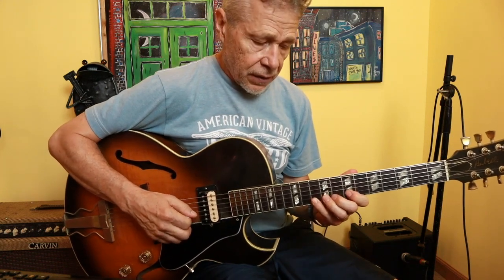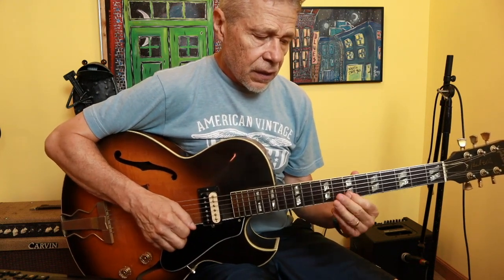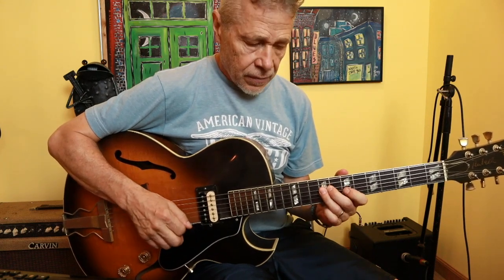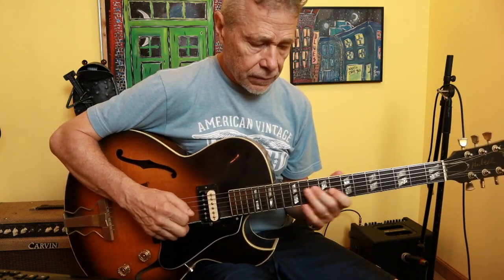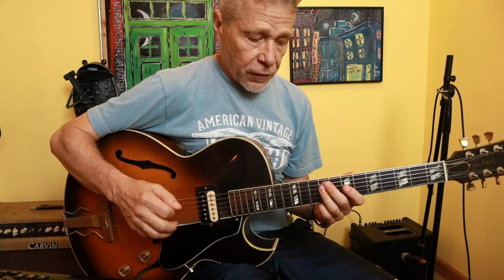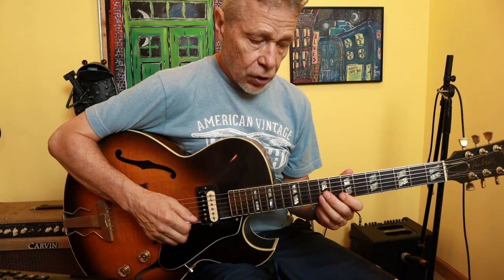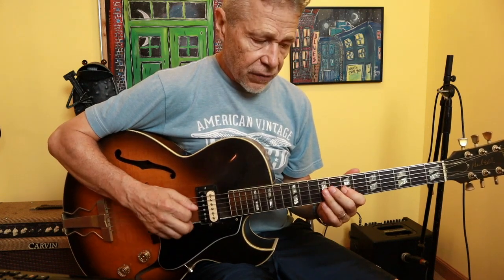Then for the B7, he's starting on the 7th, A, F sharp, D sharp, B. Then for the E, he goes back to the original notes, which are the 3rd, root, flat 7, 5.